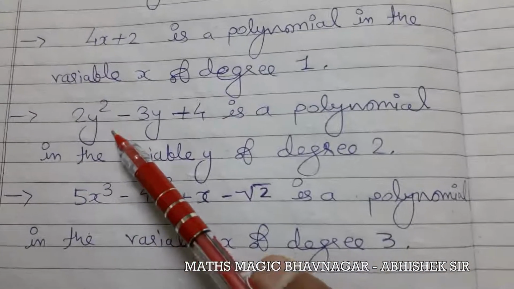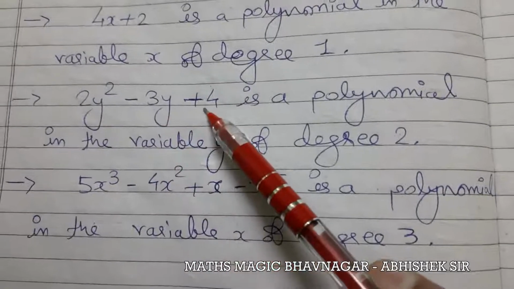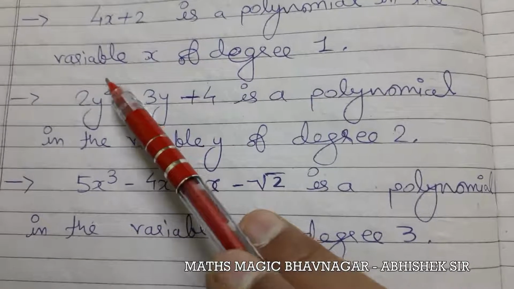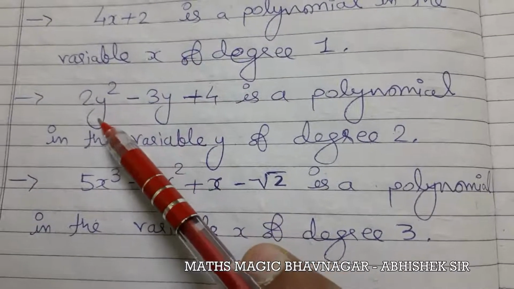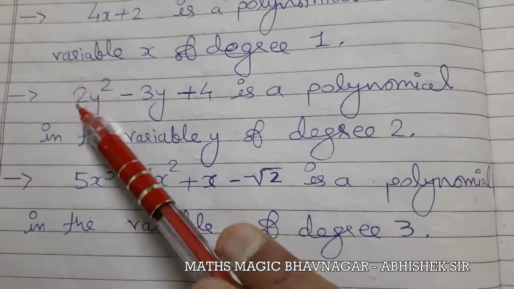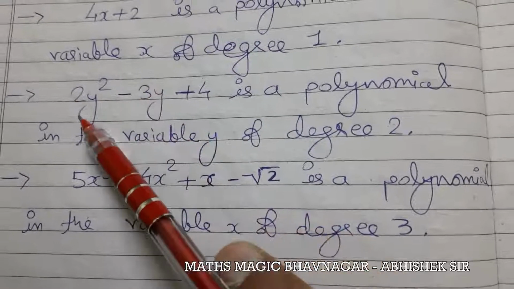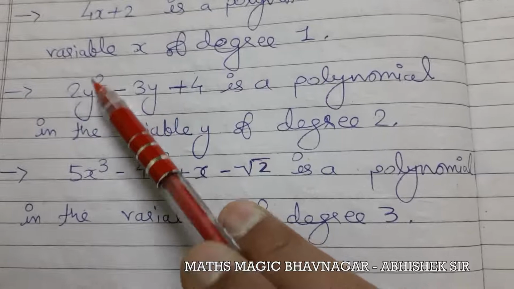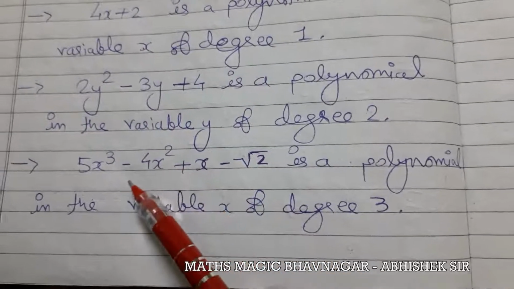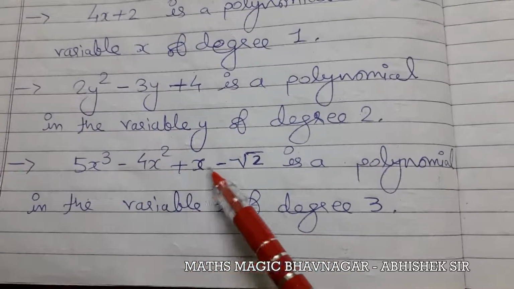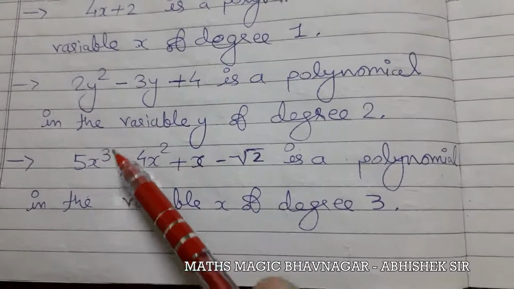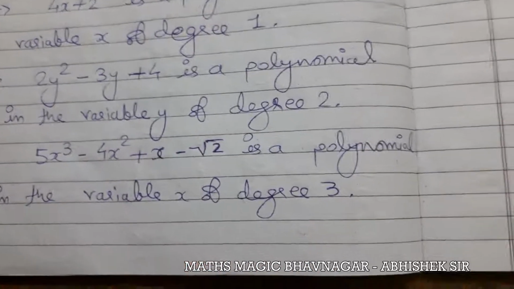In the next example, 2y square minus 3y plus 4, the maximum exponent is 2 and the variable is y, and the coefficients are 2 and minus 3. So the degree of the polynomial is 2. In the next expression, 5x cube minus 4x square plus x minus root 2, the maximum exponent is 3, so the degree of the polynomial is 3.